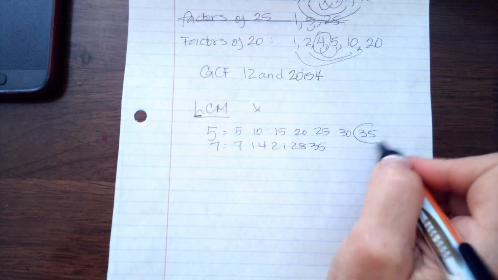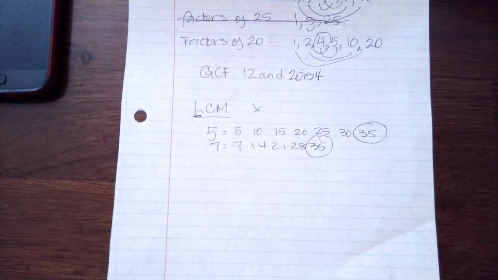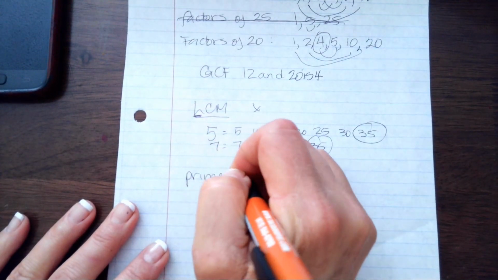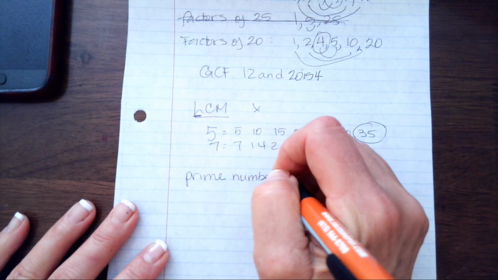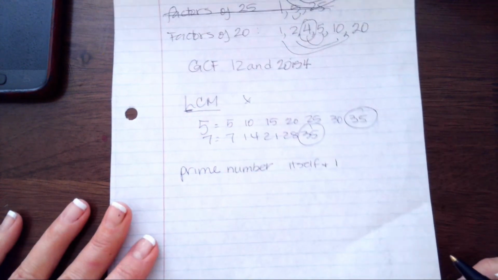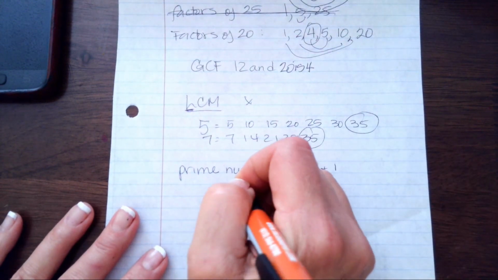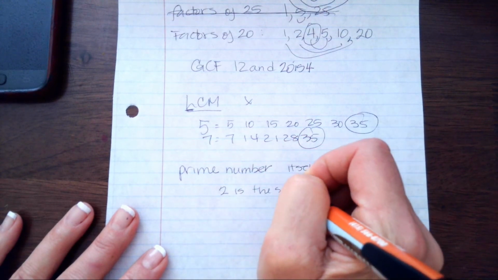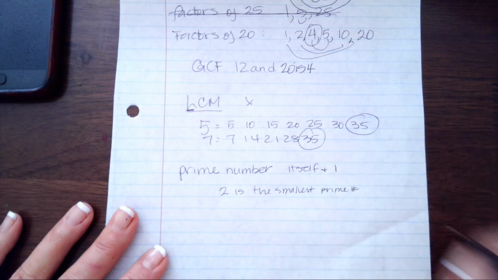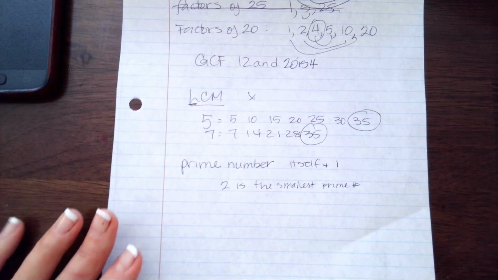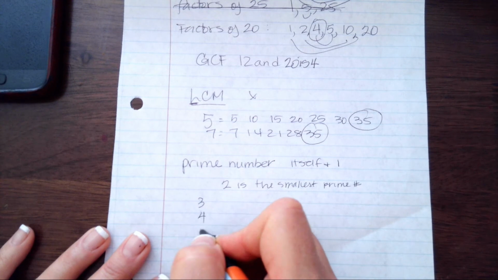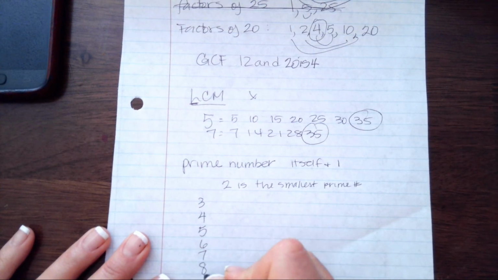So in this case, it is true. We circle it, and our least common multiple is 35. Okay, a prime number is a number whose only factor is itself and 1. 2 is the smallest prime number. Some people think that it means that they are odd, but that is not true. So we have to just look and say which numbers are prime and which are composite.